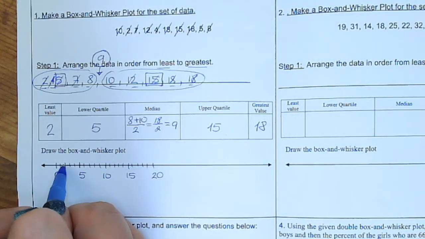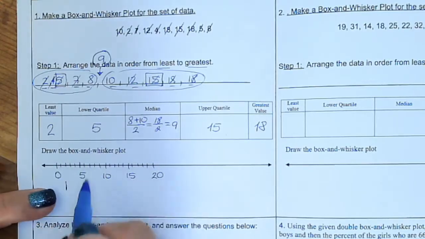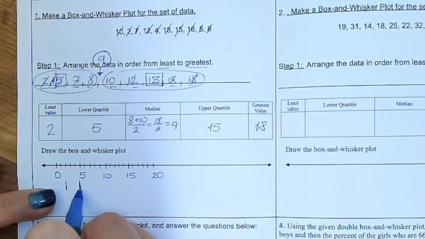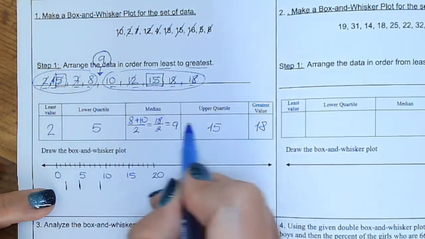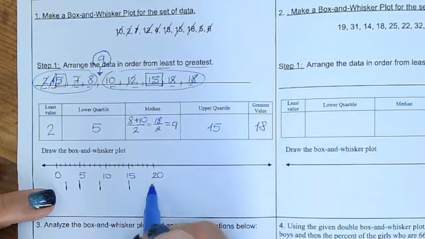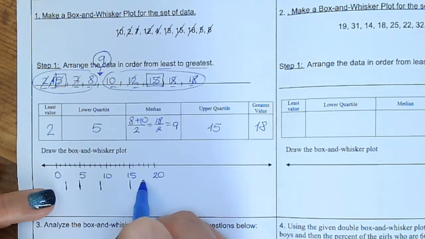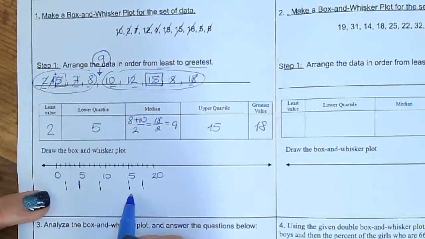Least value 2, I can draw it under here. Lower quartile 5, median 9, upper quartile 15, greatest value 18, has my 5 symbols or 5 dashes.